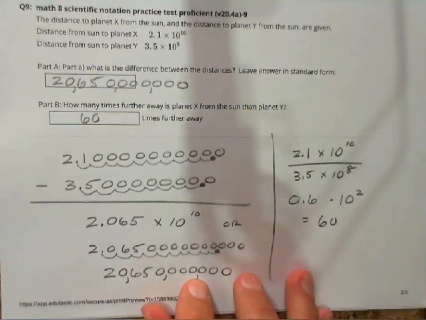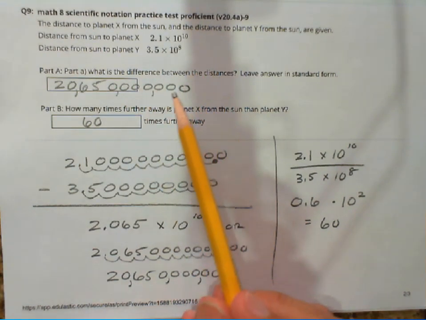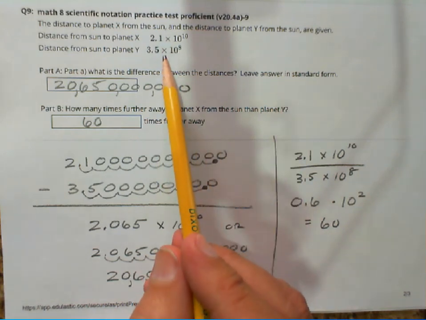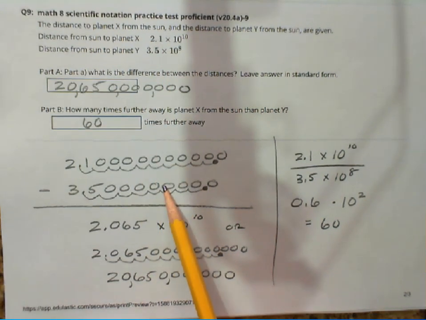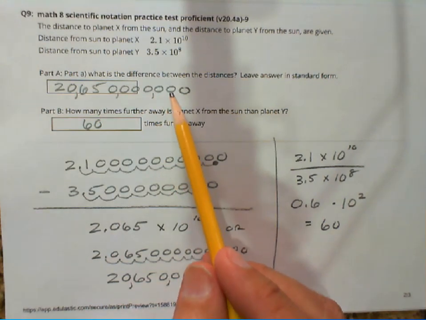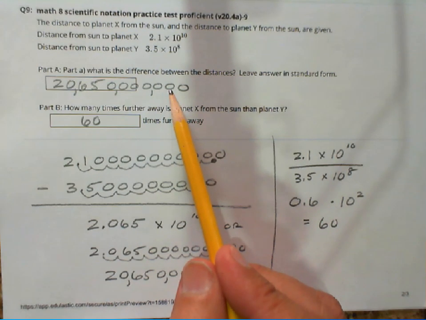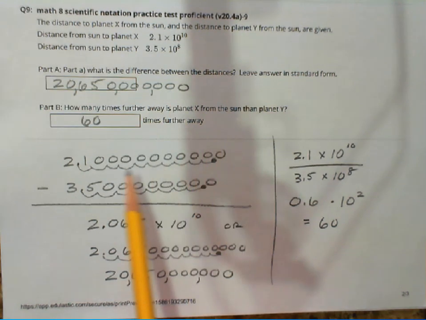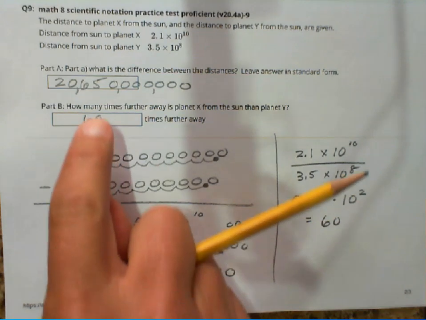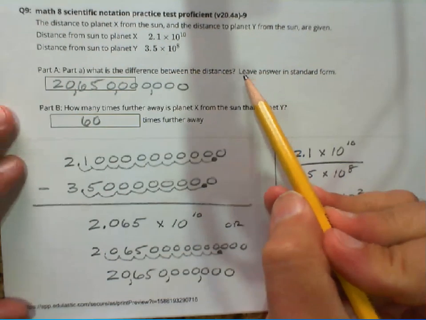And the last problem is just mixing 2 types of problems together. The first one is, what is the difference between the 2 numbers? So I took both of these numbers and I put them into standard form. I subtracted it. Once I subtracted it, I put it back into scientific notation. Although this answer here doesn't want it in scientific notation, so after I subtracted it, I just left it in standard form. So I started by putting them both into standard form, subtracted the two numbers, and that was my answer, because it said to leave in standard form.